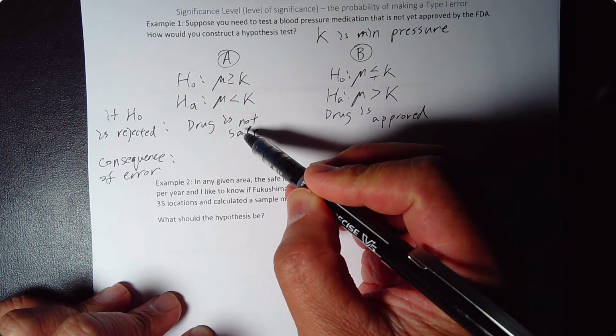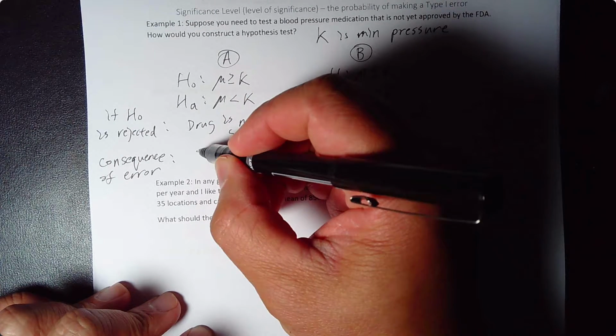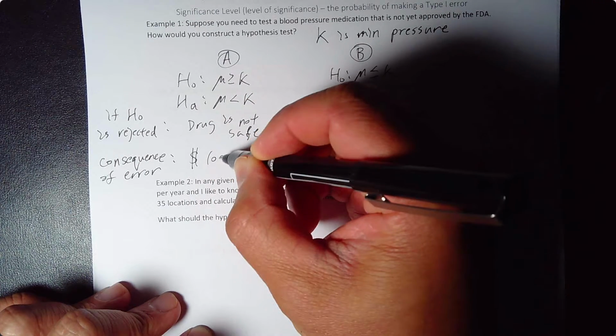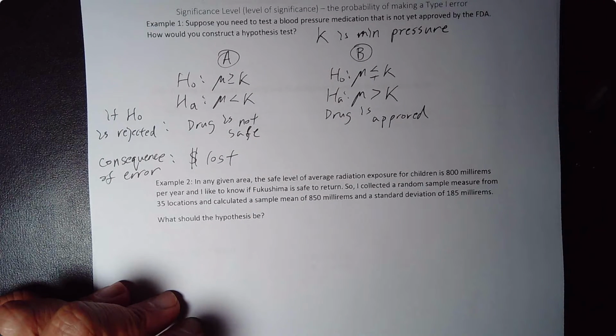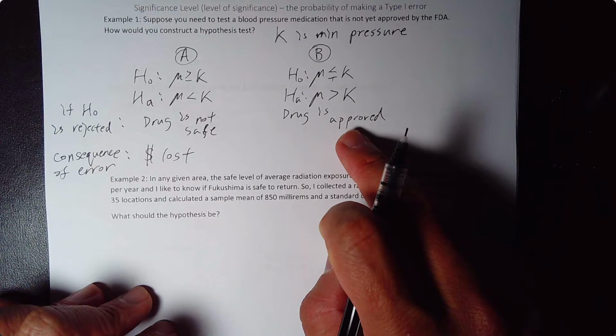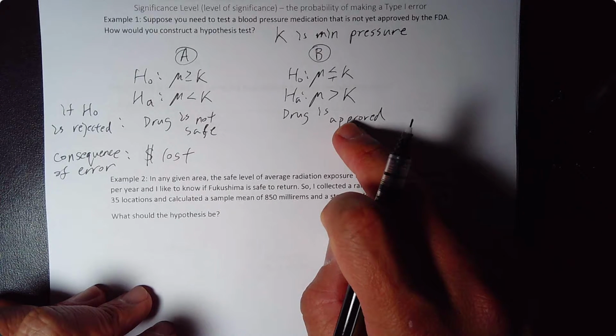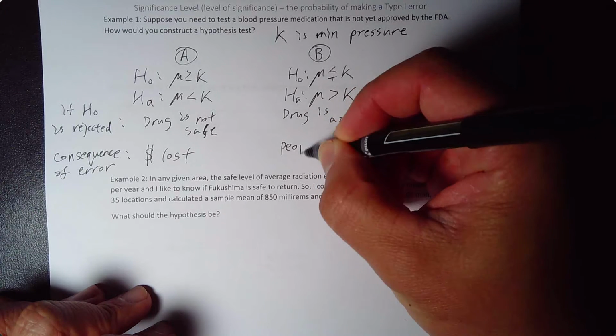So the consequence of error is, well, money lost. Probably the drug company lost money because the drug is actually safe, but then it was not approved. Money is lost. However, what if this is a mistake? What if we approve a drug because we think it's safe, but it actually is not safe? Then people might die.